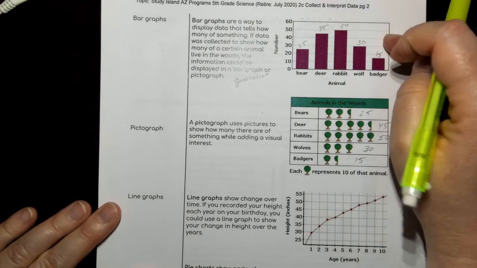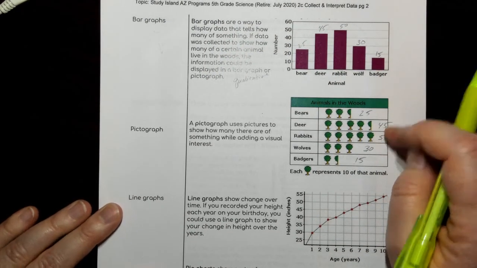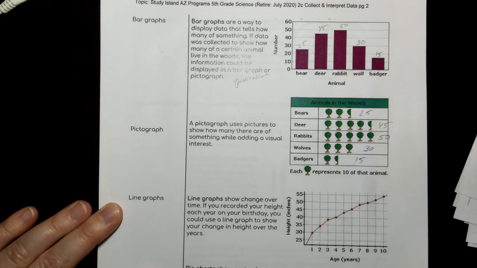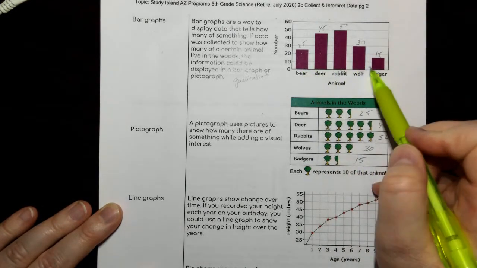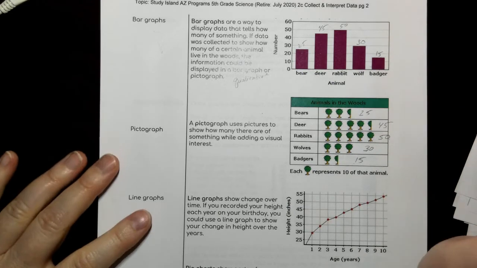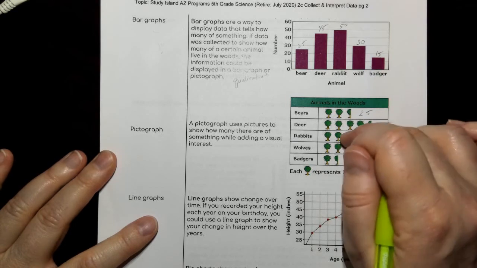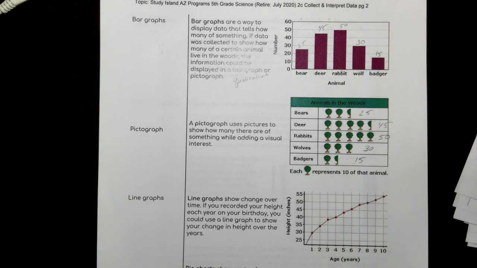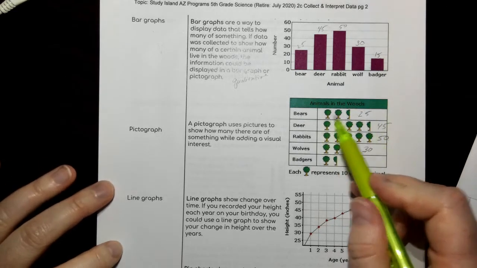So this bar graph and this pictograph are telling me the same exact information, but this one is doing it with some bars, which, for adults trying to get some basic information, bar graphs are cool. But for anybody who wants something with a little bit more interest, something more fun to look at, then you can put little pictures.